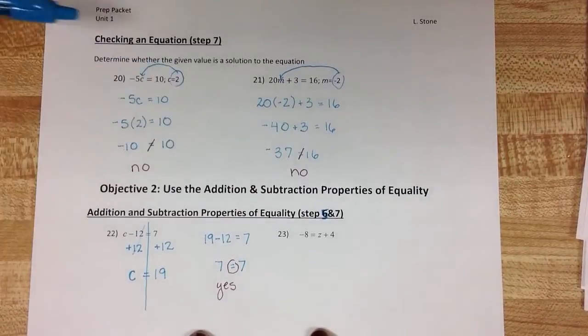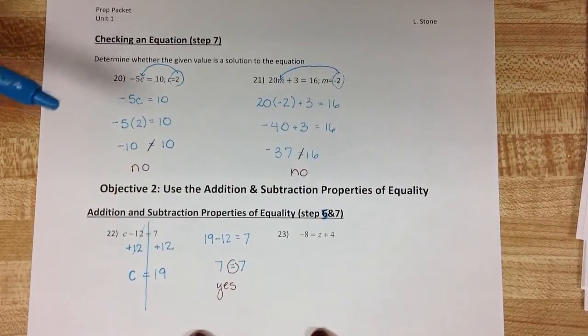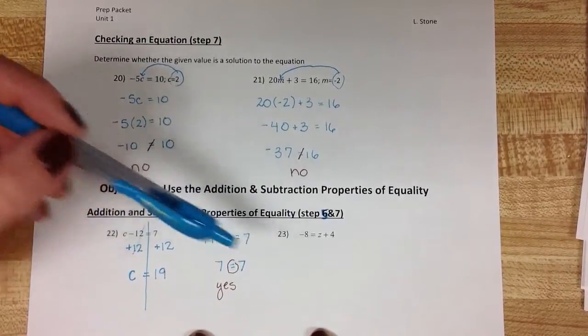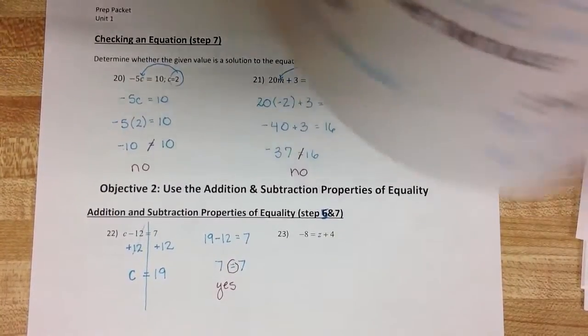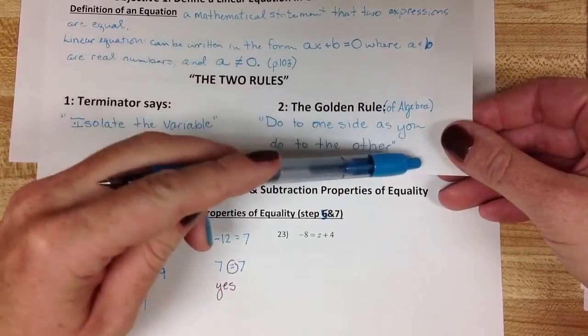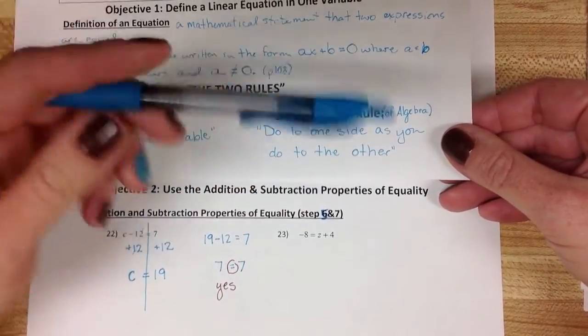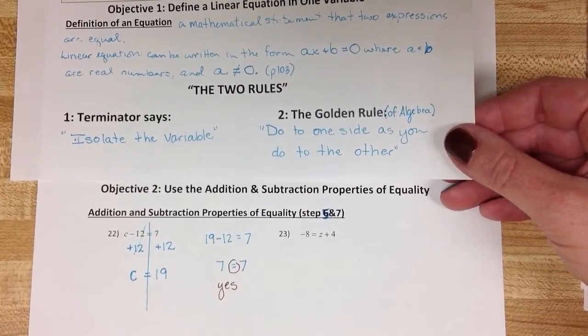As you move forward through your future courses, the algebra is going to get much more difficult. So the better you can be at isolating variables while keeping your equation in balance, doing something to one side and doing it to the other side, the better off you're going to be as we move through our course and your future courses.